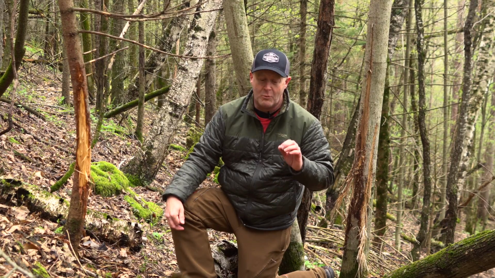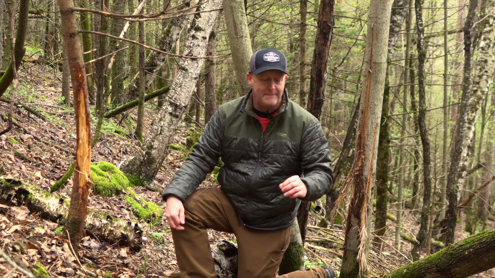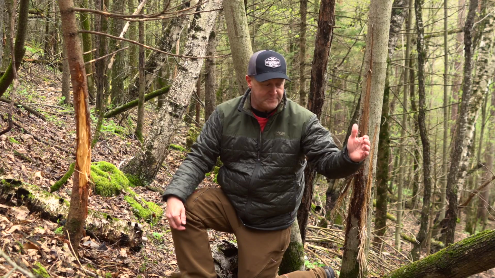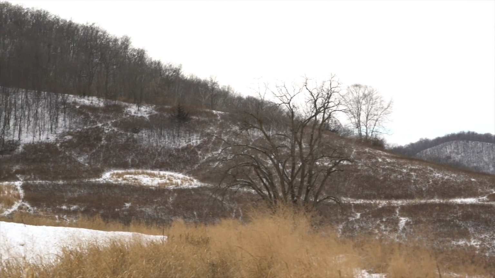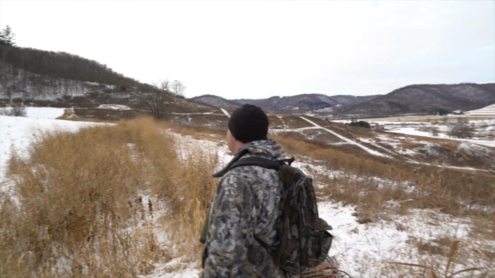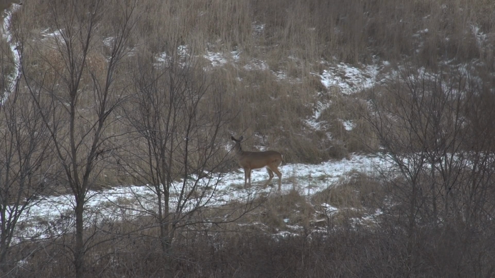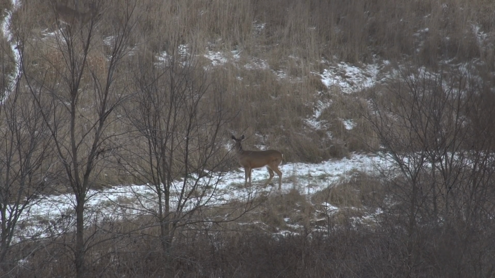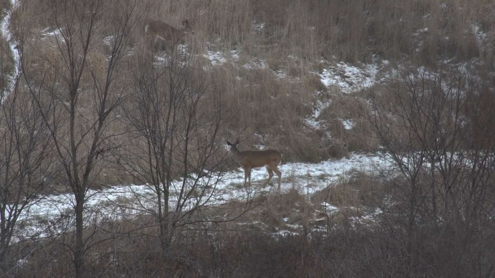So what I find is, really, ignore the wind. Now, the one thing about the wind I can say: you're focusing on food, screening along the food, does and fawns bedding as close to that food as possible, and then that leftover room behind is where those bucks are going to be, whatever direction the wind is blowing.